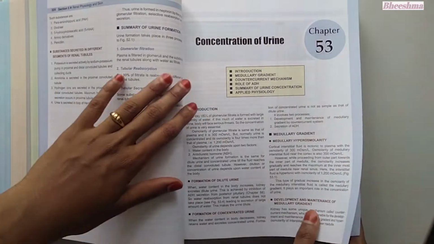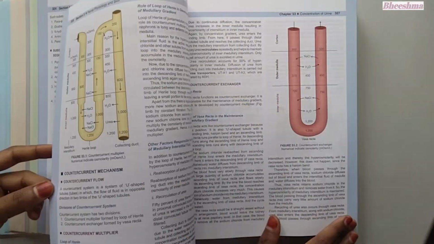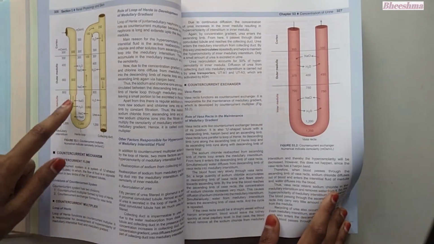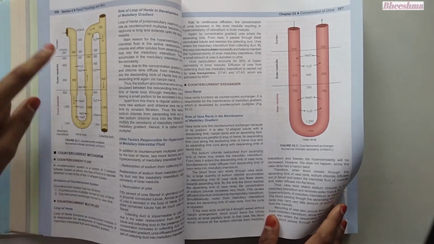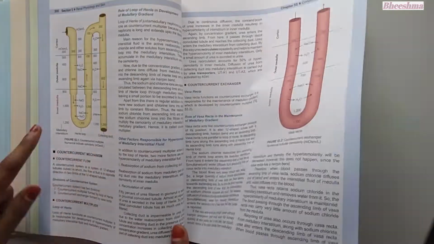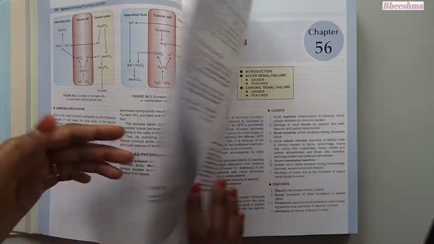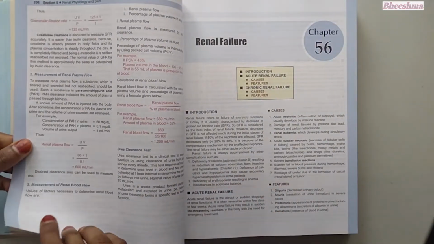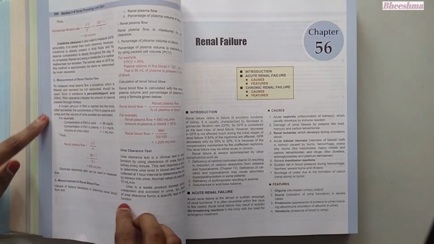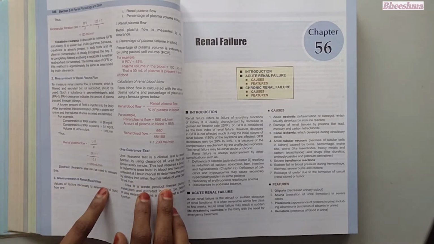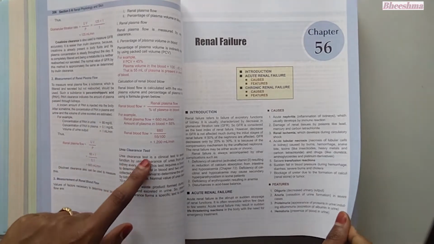Then about concentration of urine. Here the countercurrent multiplier is given in the diagram, numerically indicating osmolarity. Then about renal function test and how to measure the renal plasma flow, and urea clearance test.